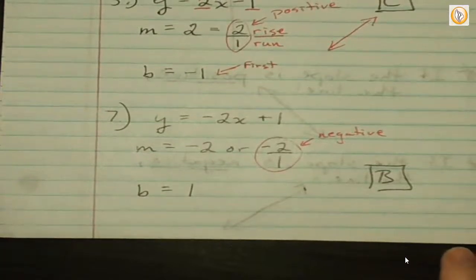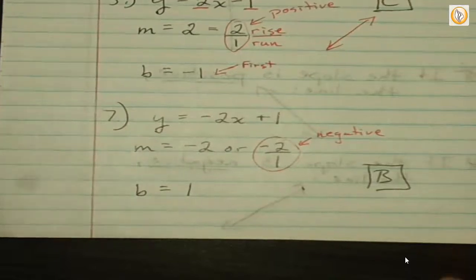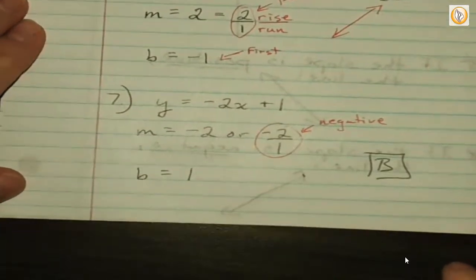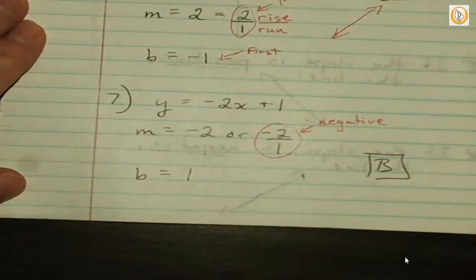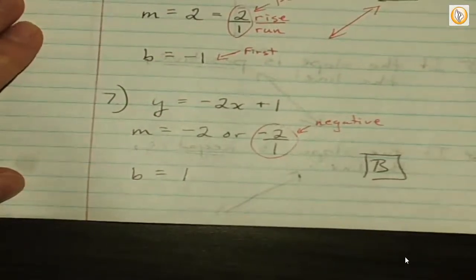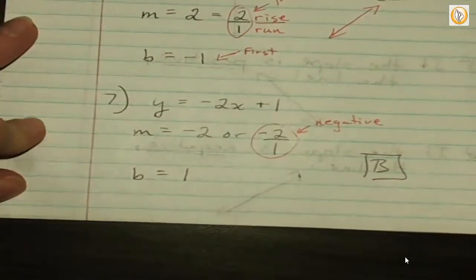Does anyone not see why it's B? See why it's B? Oh, y'all don't get it. Okay. Or y'all just don't think it's funny. I know I'm funny.